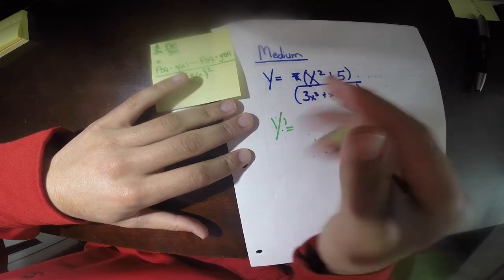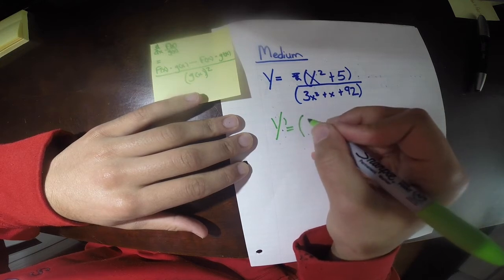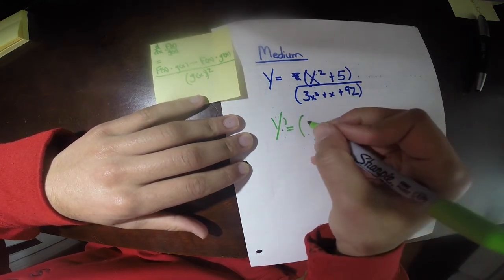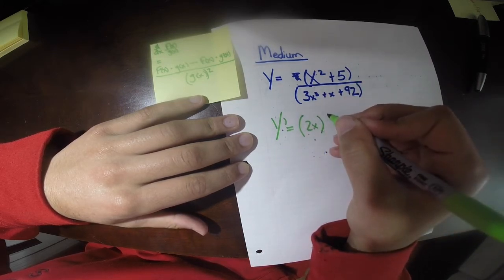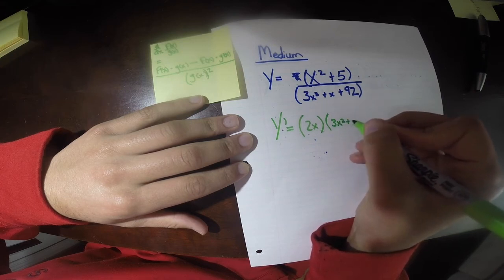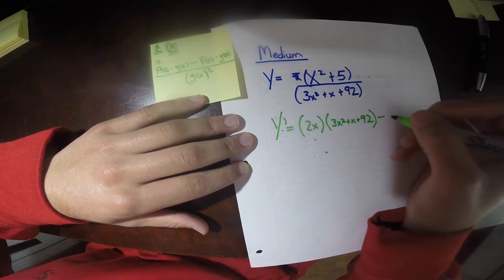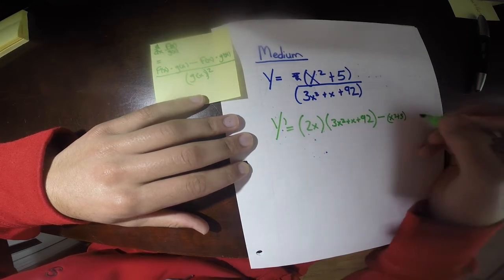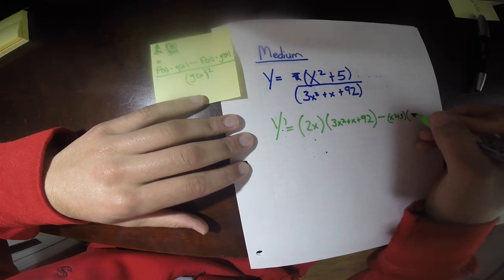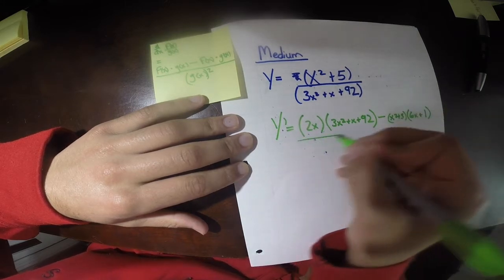X squared plus 5, that's your first function, so you want to find the derivative of that. What you would do is, it would be 2x, 2 minus 1 is 1, and the numeral is a 0. Put the normal function, x cubed plus x plus 92, and then you minus it, which is now the x squared plus 5, times the derivative of this function, which would be 3 times 2 is 6, 2 minus 1 is 1, because x to the power of 1 is 1, and then the numeral is 0.